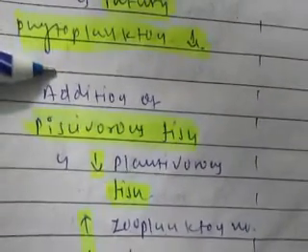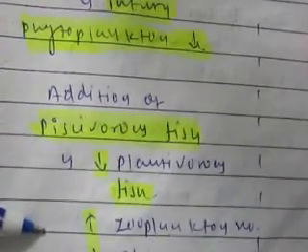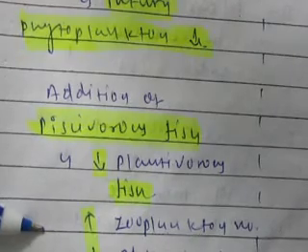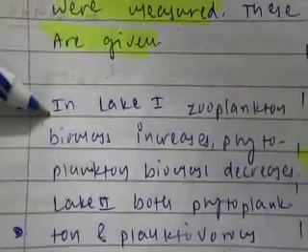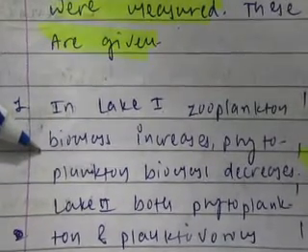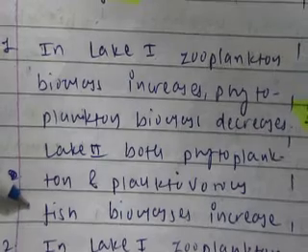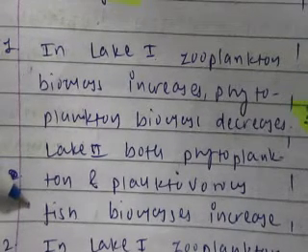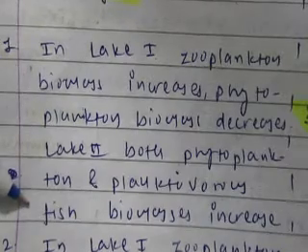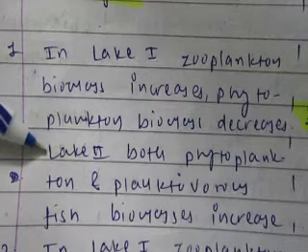So I will not go so deeply into all the answer options, but if you understand this concept very well, then you will be able to pick the right option, right? So option 1 is the right one, that in the first leg zooplankton biomass increases, phytoplankton biomass decreases, and in the second leg, both phytoplankton and planktivorous fish biomass increase due to the addition of nitrates and phosphates as a nourishing source at the bottom level. So the first leg shows the top-down approach, and the second leg shows bottom-up effects, right?